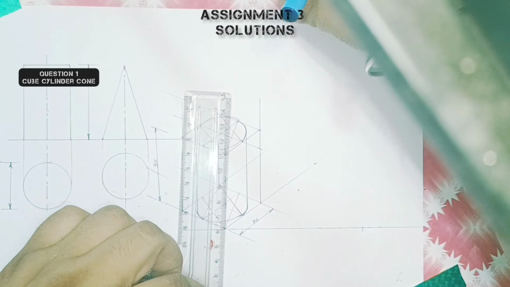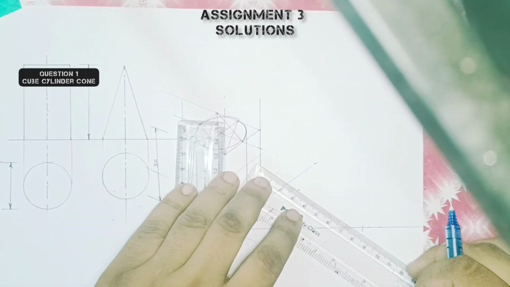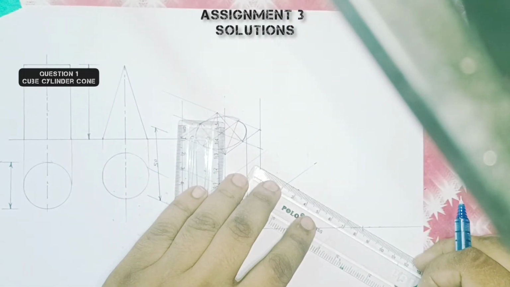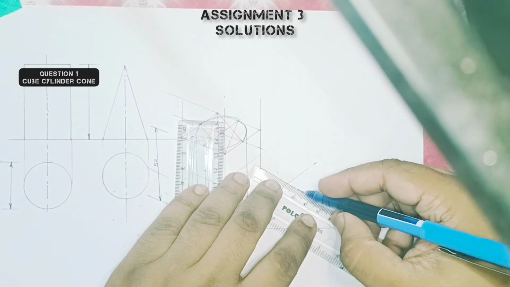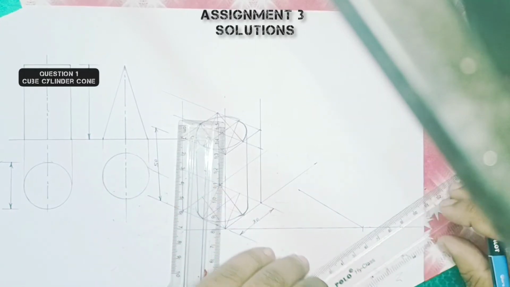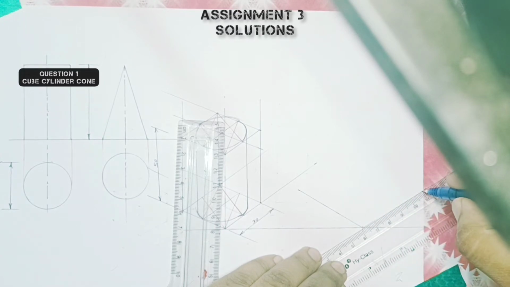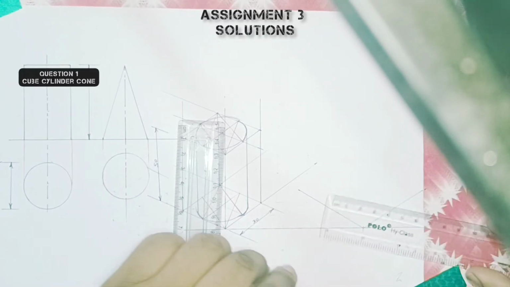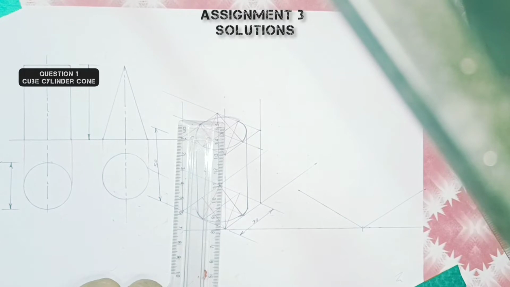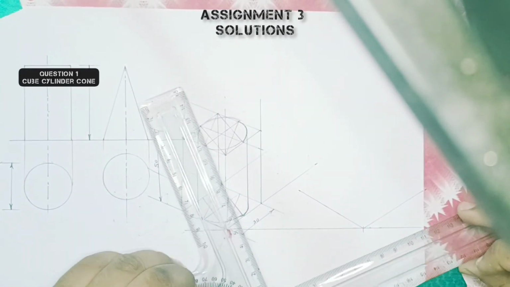So it's 30-degree. You can make it with the drafter also, but my sheet is very small, so that's why I am making it with the D. The angles must be exactly 30-degree, so there should not be any error.